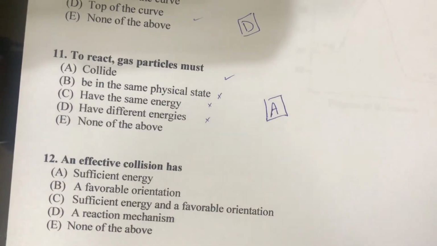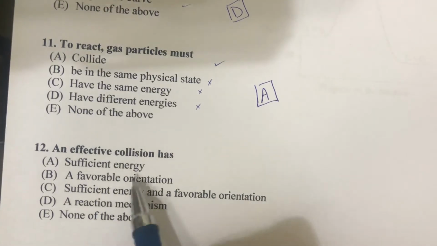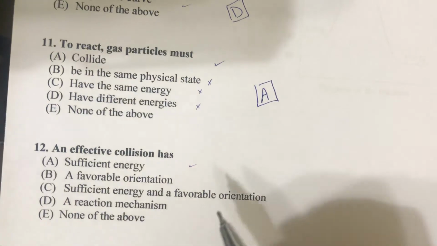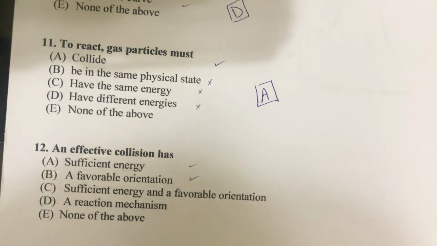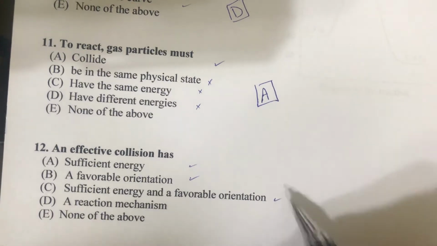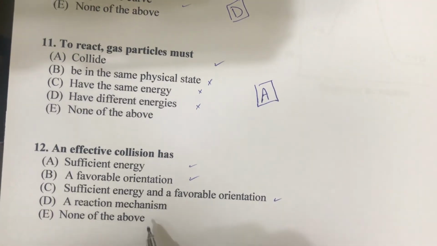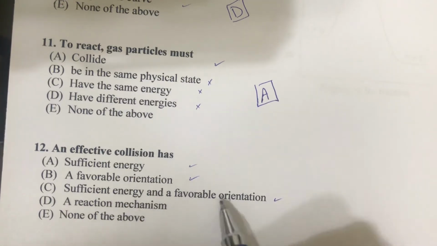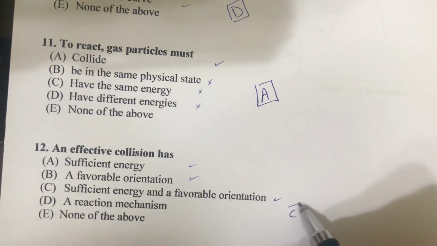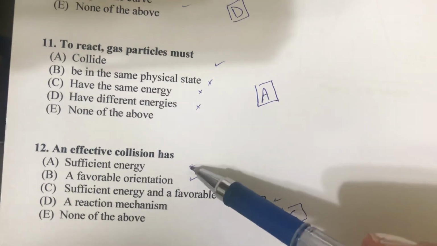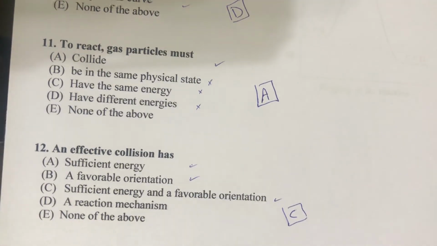An effective collision has sufficient energy, yes. A favorable orientation, yes. So here, sufficient energy and favorable orientation, yes. A reaction mechanism, no. So the correct answer is C. An effective collision must have sufficient energy and favorable orientation.